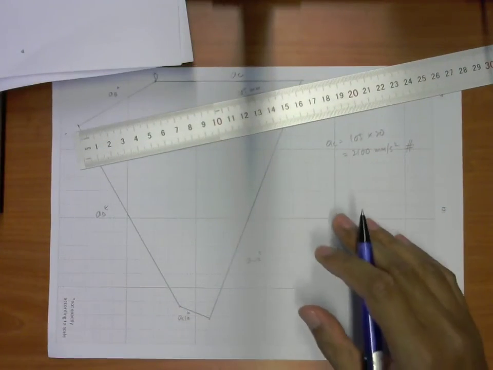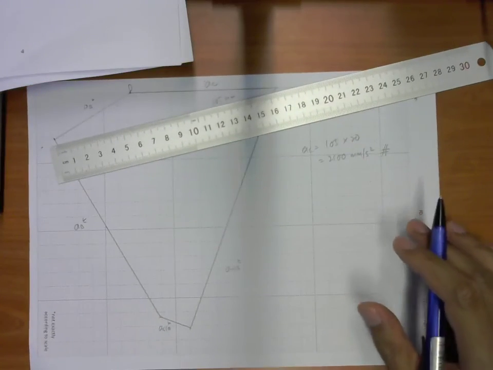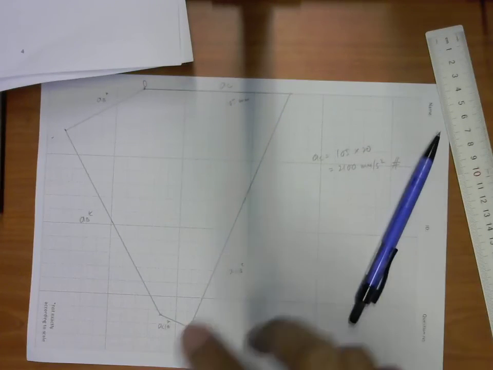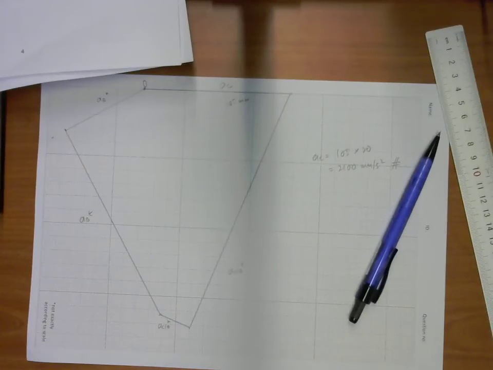Done. So we already have the answer for the acceleration of C. Usually, depending on the mechanism, you will be given a load or weight, and once you know the acceleration, you can start to solve for the forces. So we're going to do the force examples tomorrow.